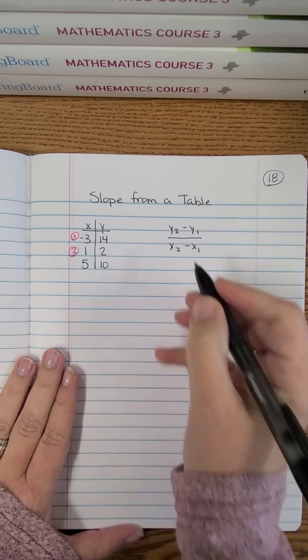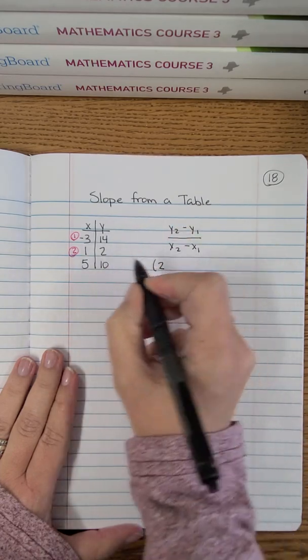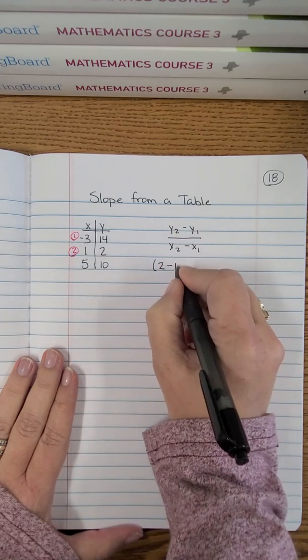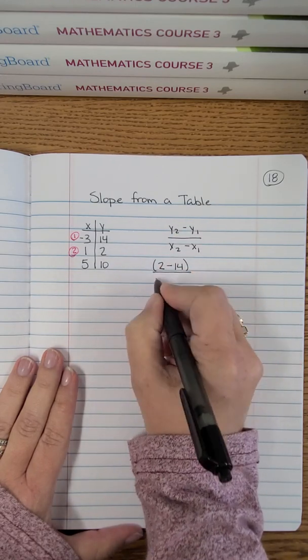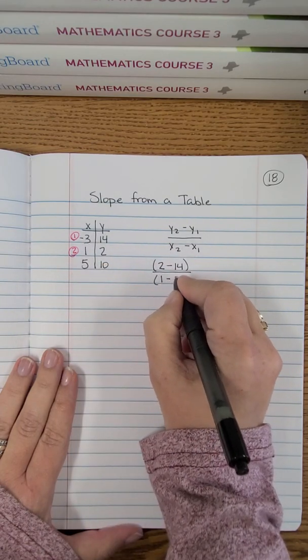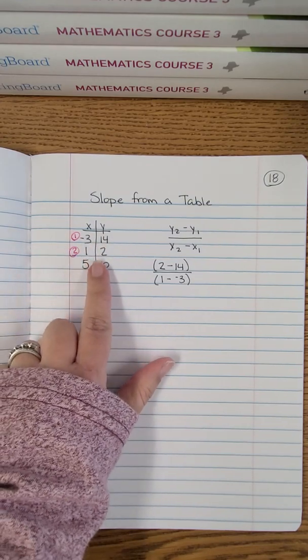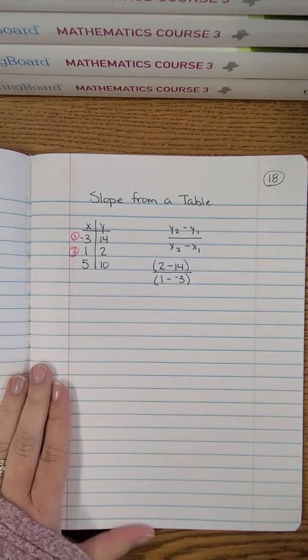Okay, so then I'm going to fill that in. y2 is 2 minus my y1 is 14 over x2 minus x1. Okay, so I just created points. These are XY points that are just put into a table.